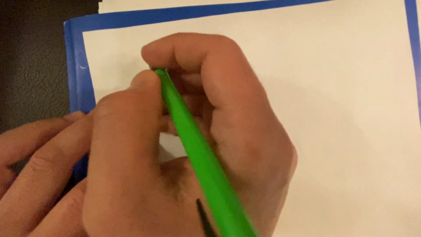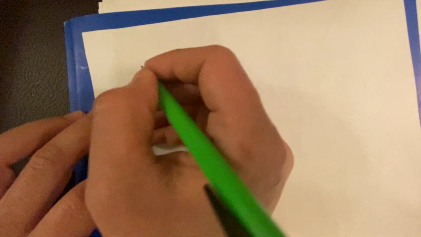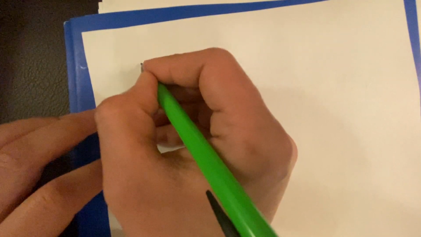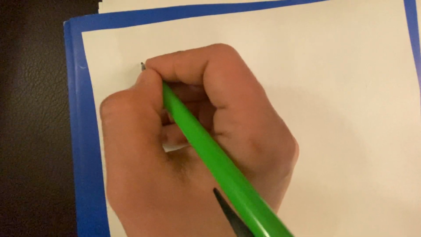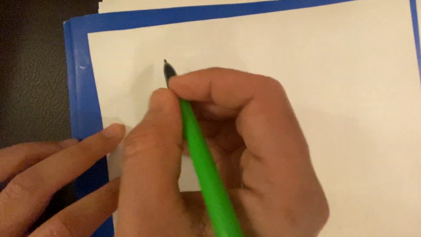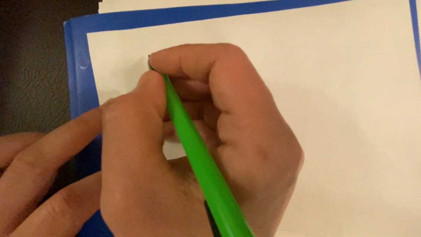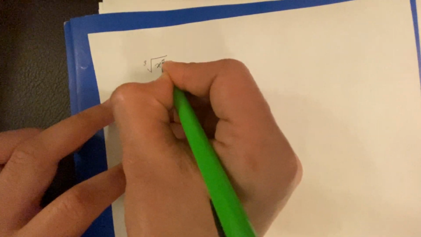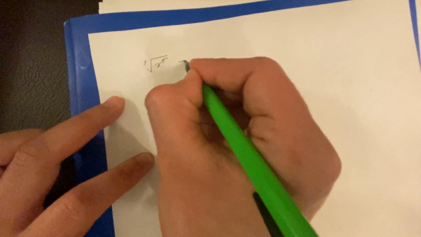All right, now let's do this one. Let's say we want to find the cube root of x to the power 5.